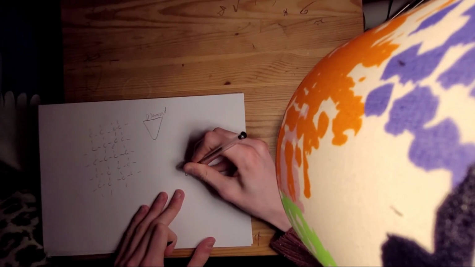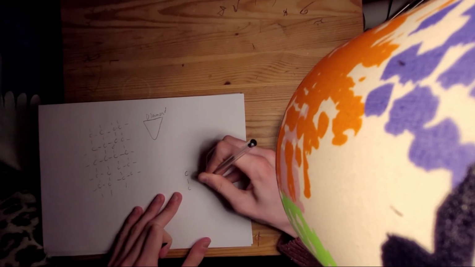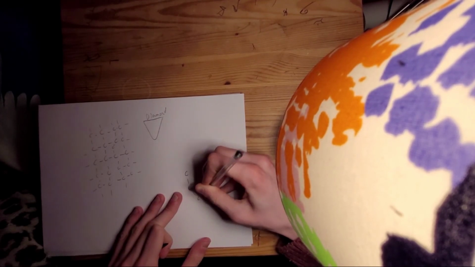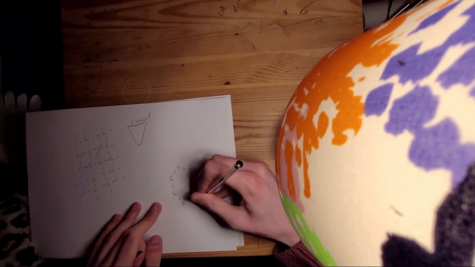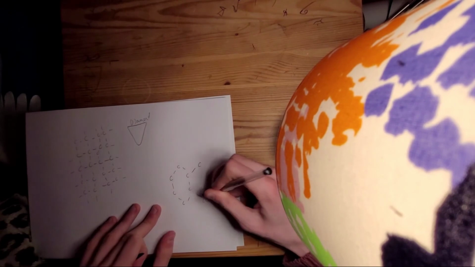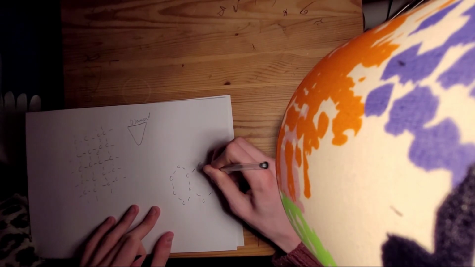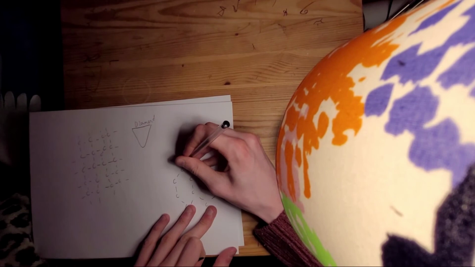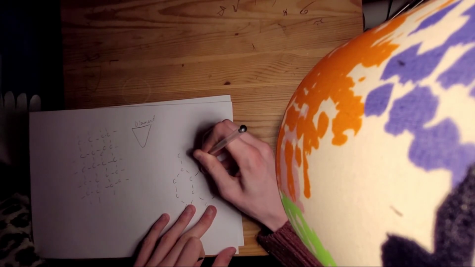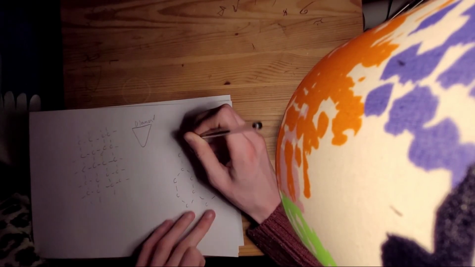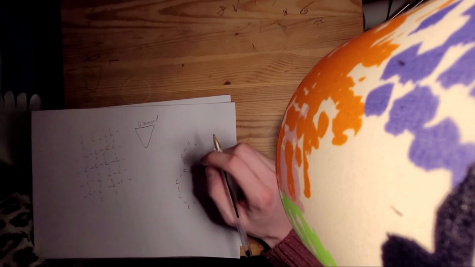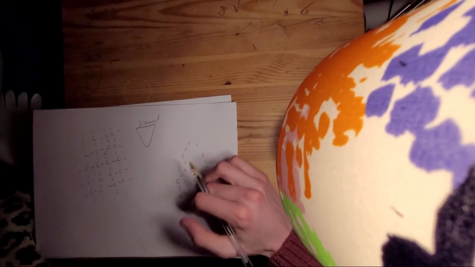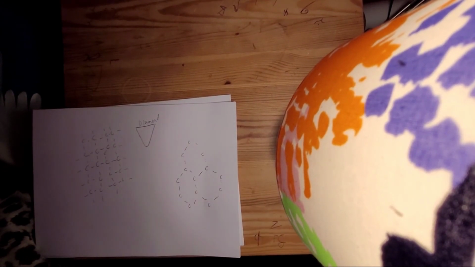The carbon atoms can form a hexagonal ring, a 6-sided ring here, or a ring with 6 carbon atoms in it.